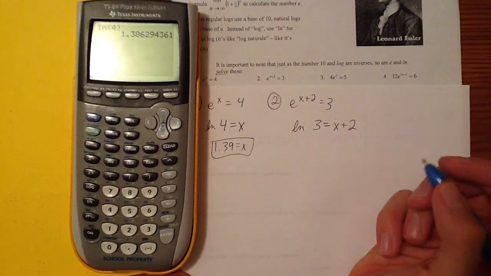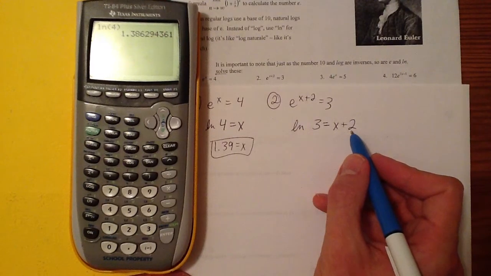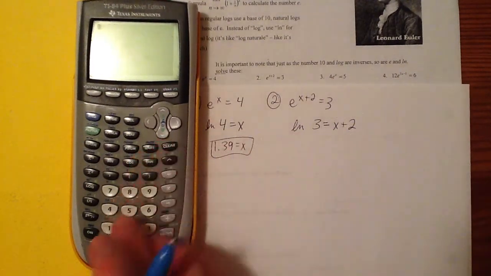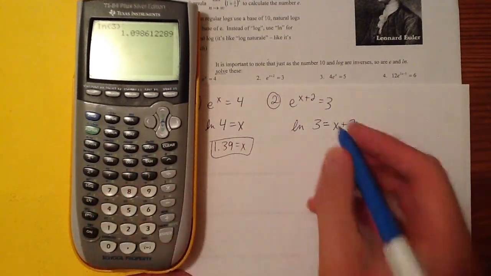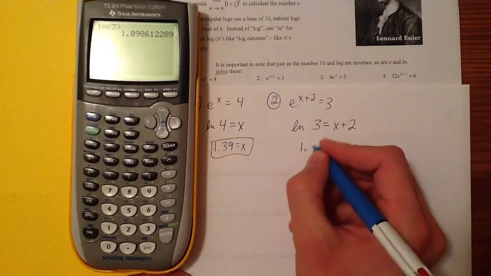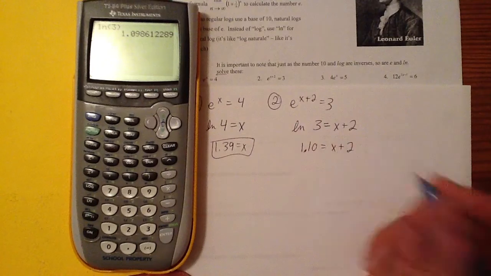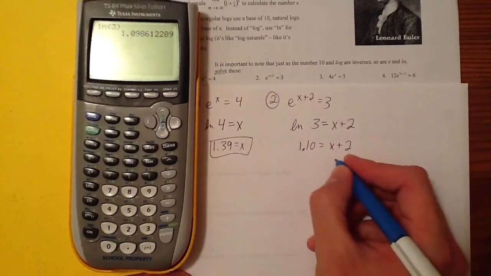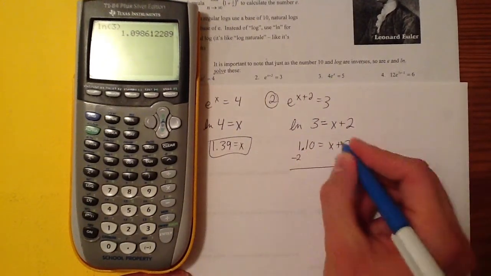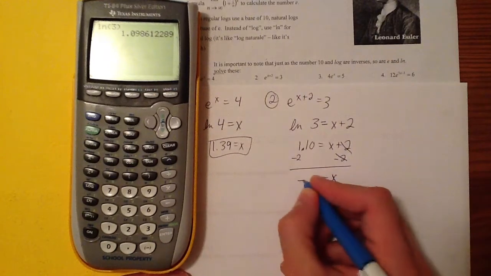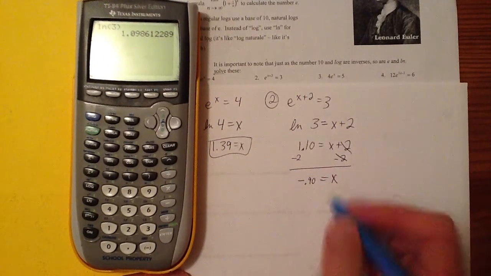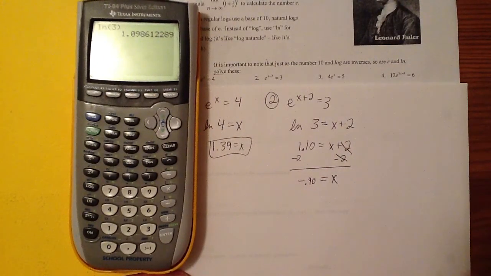Don't panic. Don't subtract 2, not yet. Find out what the natural log of 3 is. Natural log of 3 is, we'll round that up, 1.10 equals x plus 2. Okay, well, let's subtract 2 from both sides. And we get negative 0.90. You can put the 0 or not, doesn't matter. Okay, so there's number 2.